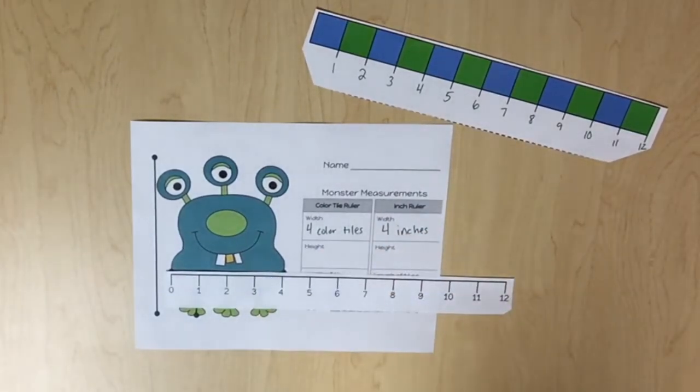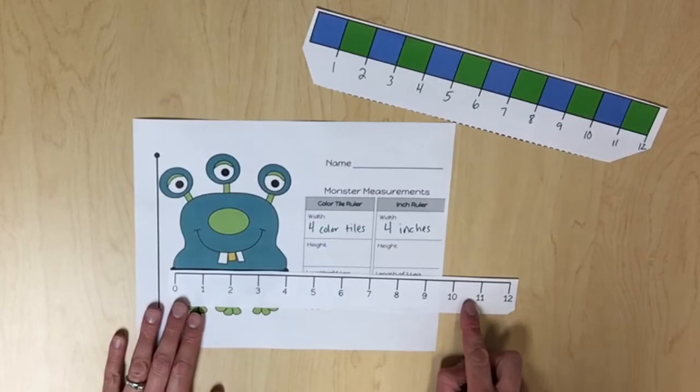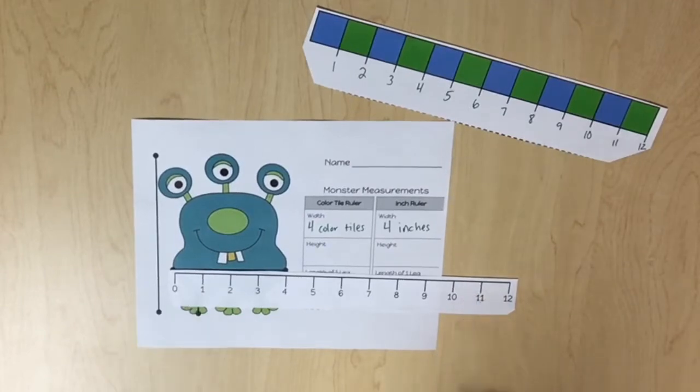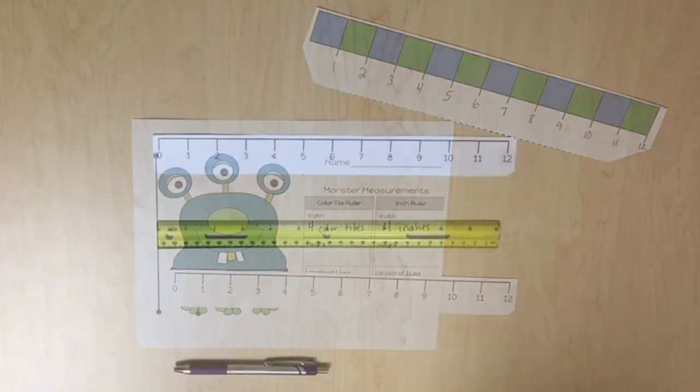Students should come to the conclusion that while the color tiles may have been one tool used to measure objects, the inch ruler is an even more efficient measuring tool because it is easier to manipulate an inch ruler rather than a collection of color tiles when measuring.